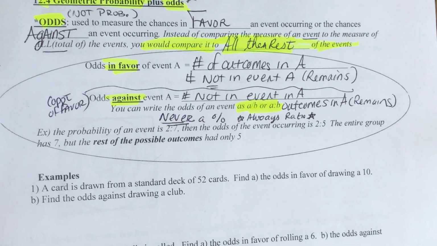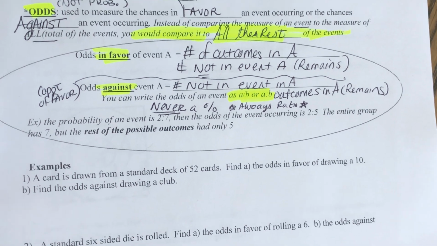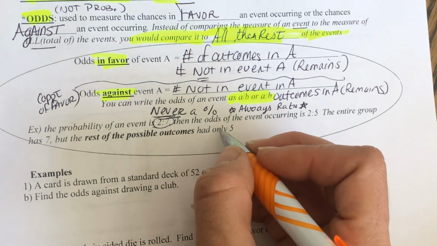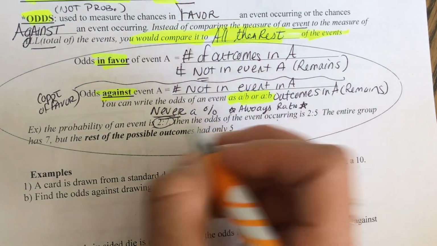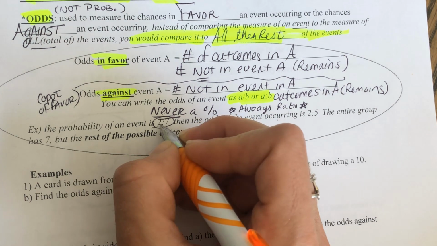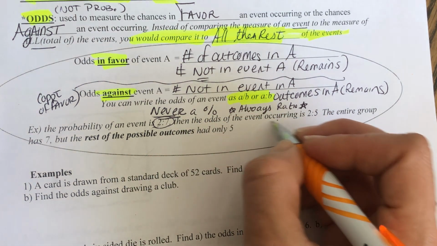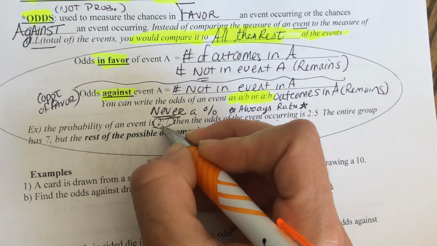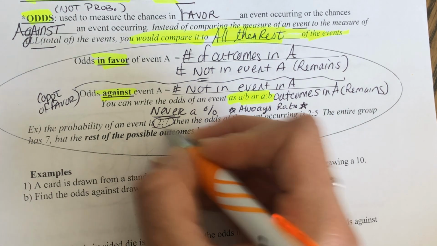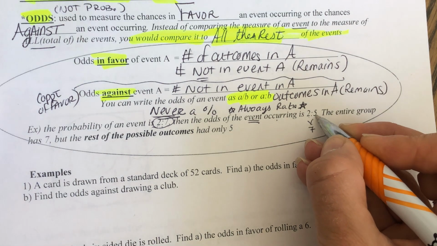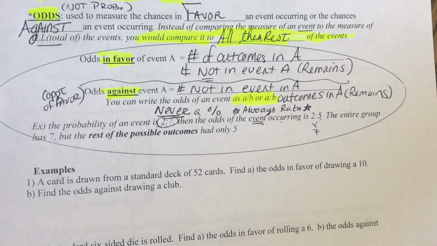So here's a perfect example. It says the probability of an event is 2 to 7. The odds of the event occurring. So if the probability of an event is 2 is what I want, over 7 is the total, then the odds that it occurs is 2. And then the total, these numbers have to equal 7. So 2, what remains? 5. So the entire group has 7, but the rest of the outcome only has 5. Hopefully that makes some sense.